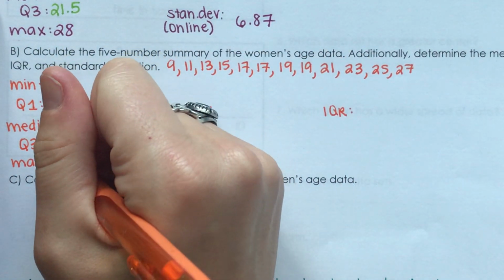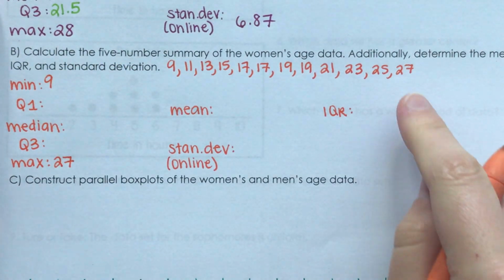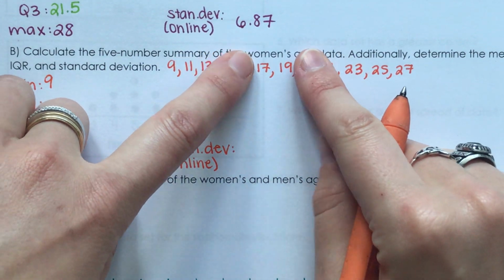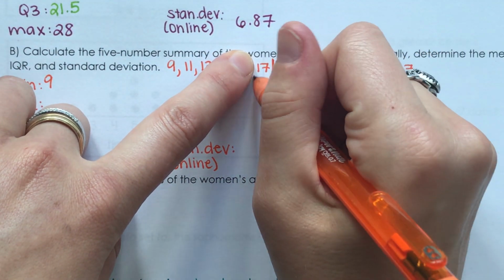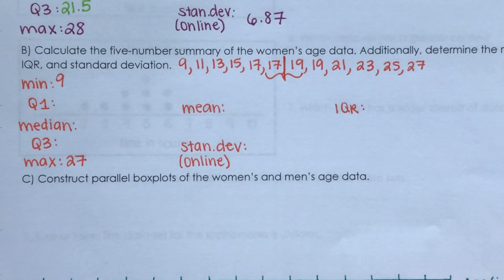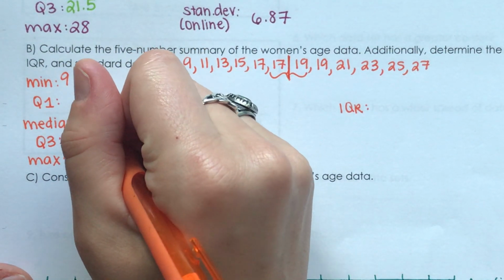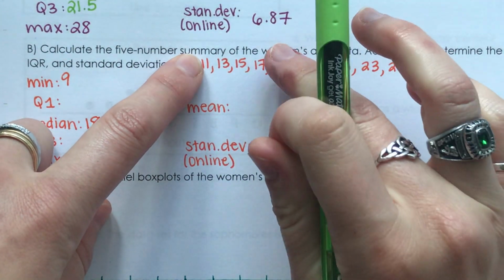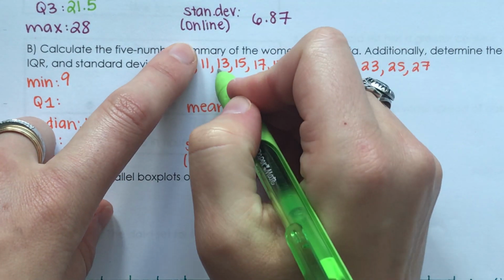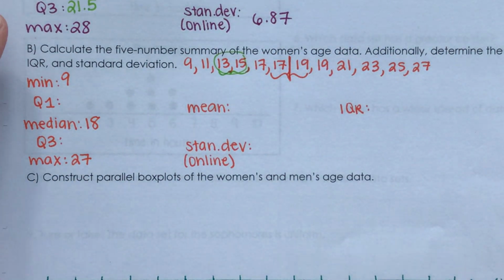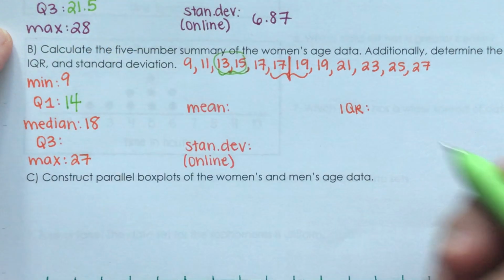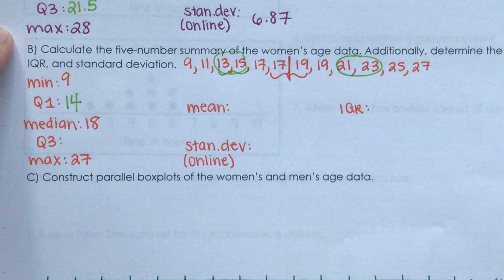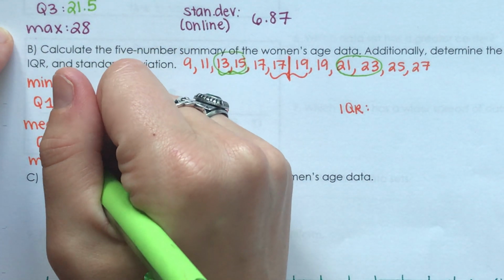My maximum is 27. I'm going to find my median by going to the middle. So the middle is right here between 17 and 19. That median is very easy. It would be 18. And then I'm going to find my quartiles. So the median for quartile 1 has to be between 13 and 15. That would be 14. And then the median of quartile 3 has to be between 21 and 23, which is 22.